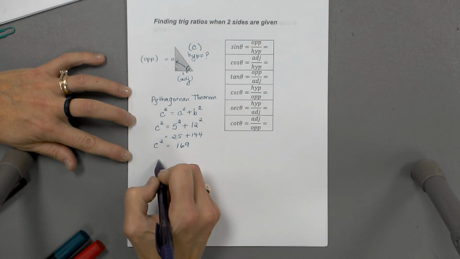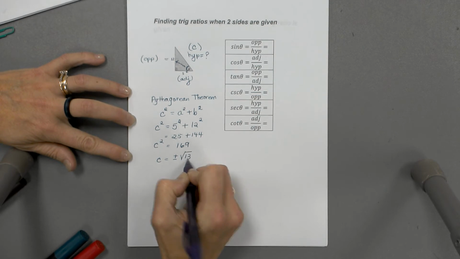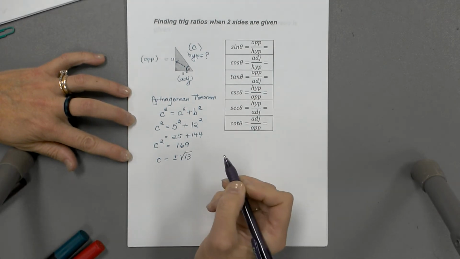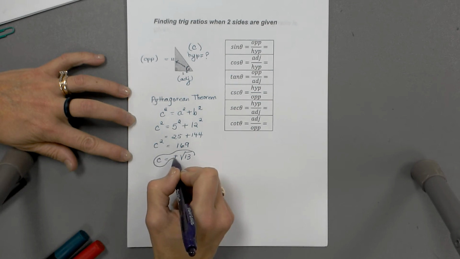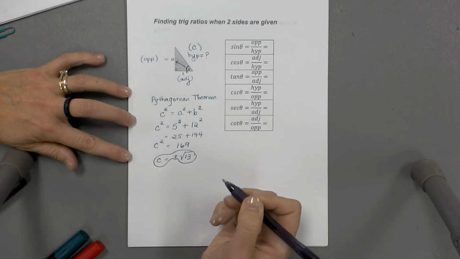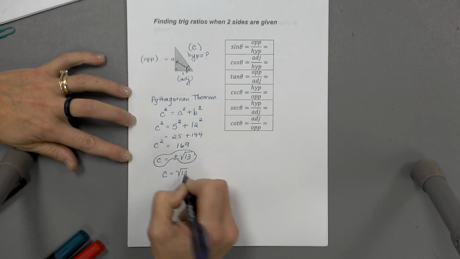If I take the square root of both sides, I get plus or minus the square root of 13. That's the algebraic solution. But since we're talking about the length of the side of a right triangle, of course we only need the positive solution. So the length of the hypotenuse is the square root of 13.